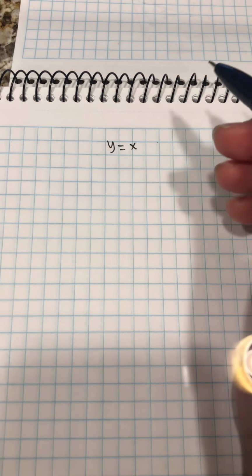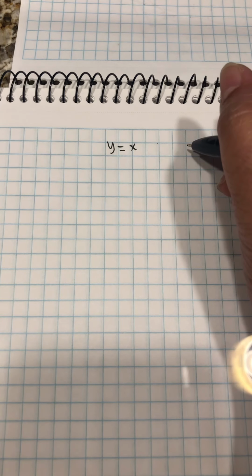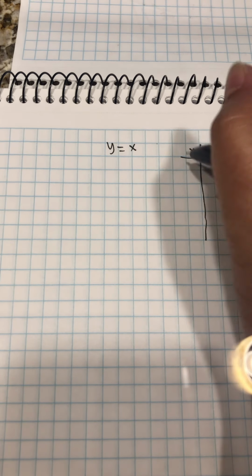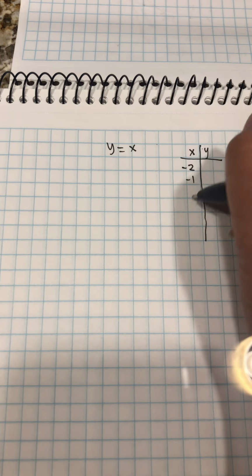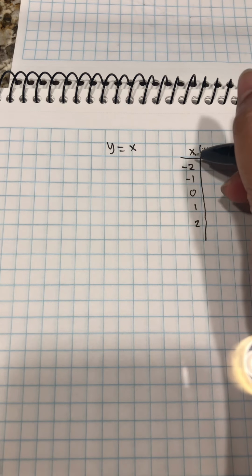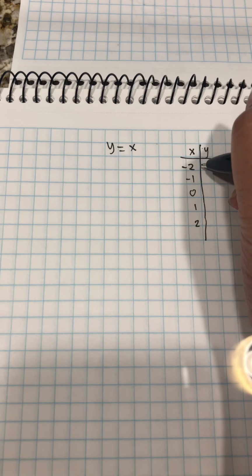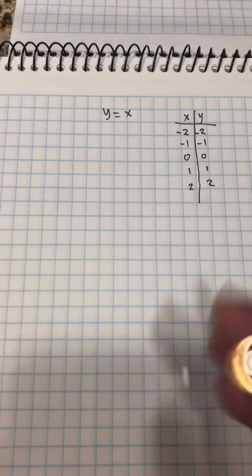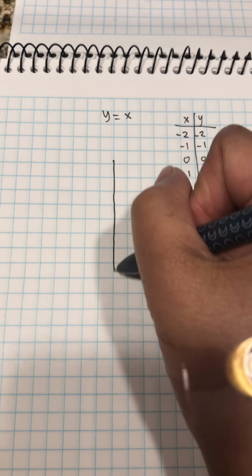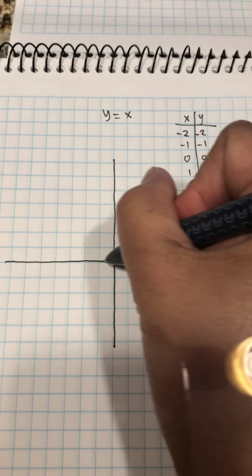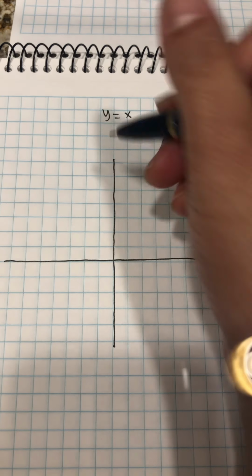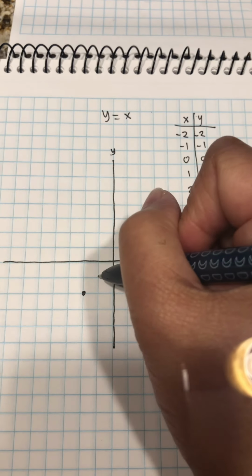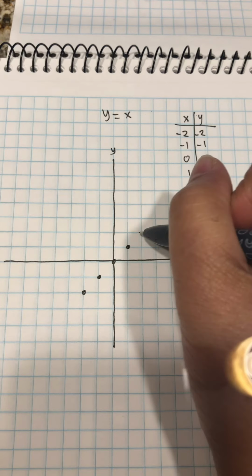All right, so y is equal to x, so let's create our table of values. I like doing -2, -1, 0, 1, 2. So if y is equal to x, then it will just be the same value. All right, now let's plot our points. This is our x and this is our y. So -2, -2. -1, -1, 0, 0, 1, and 2.